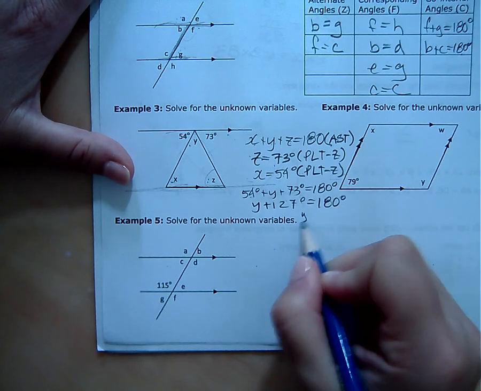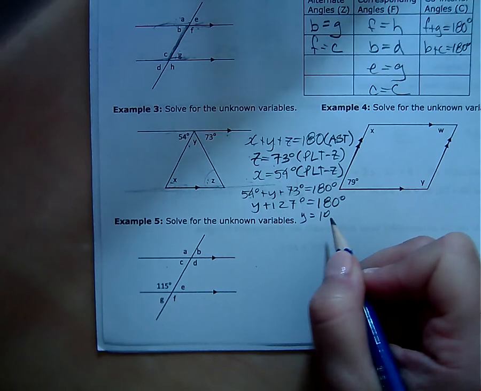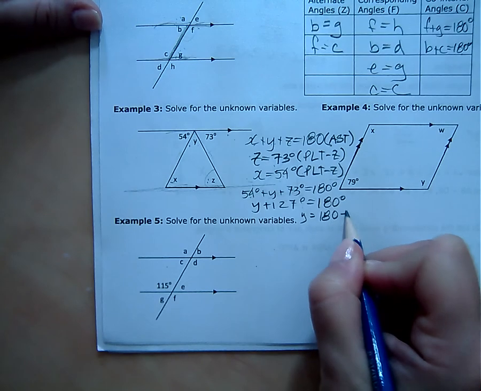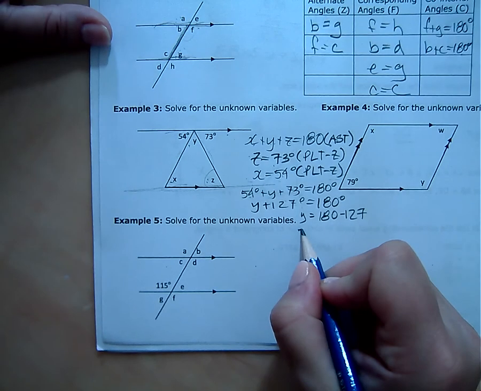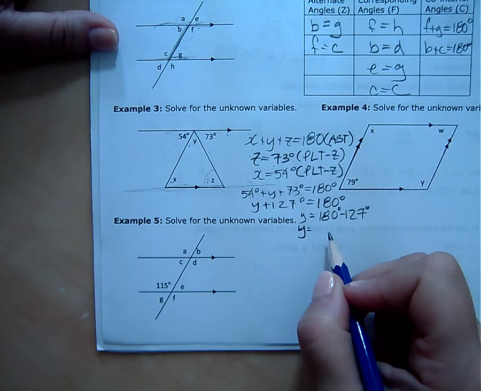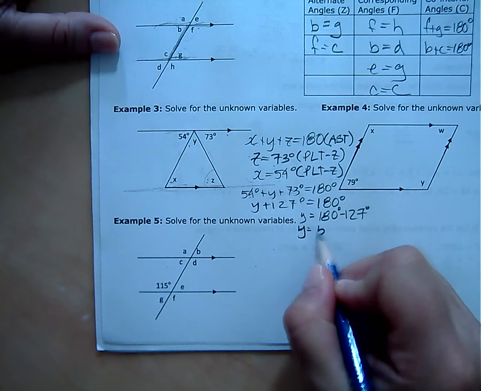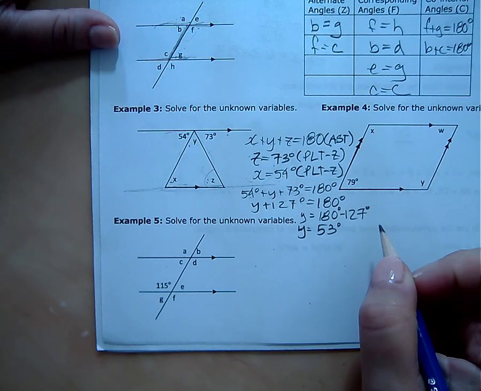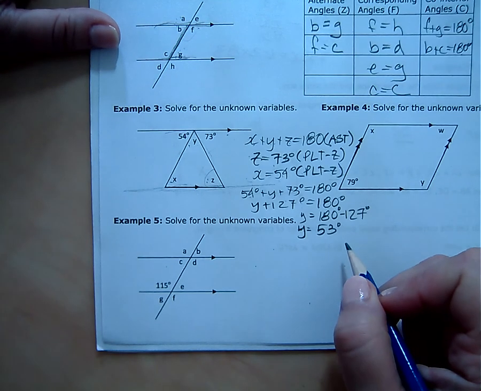So now I have y equals 180 minus 127, which is 53. Okay? So that's how you solve this.